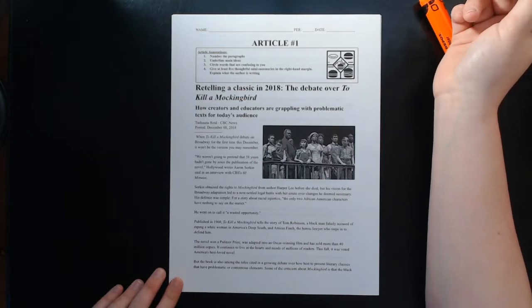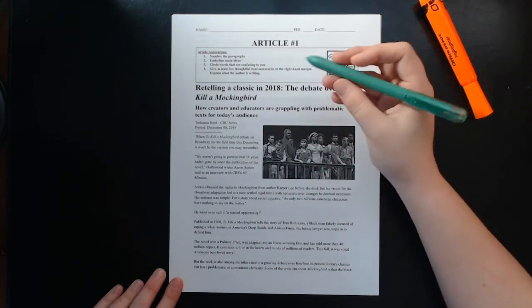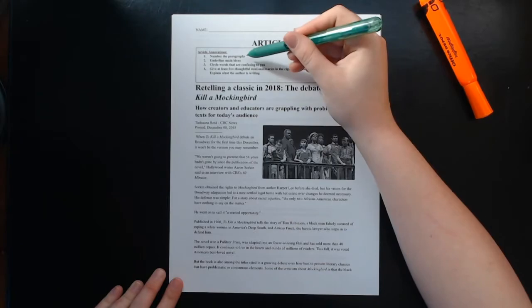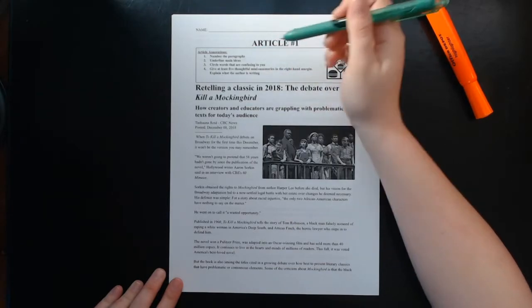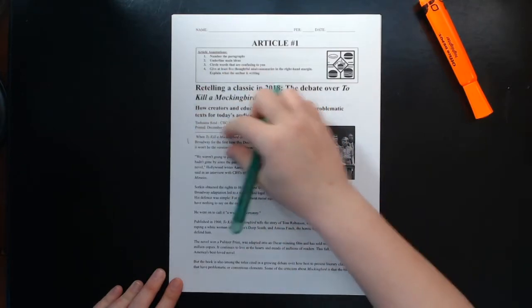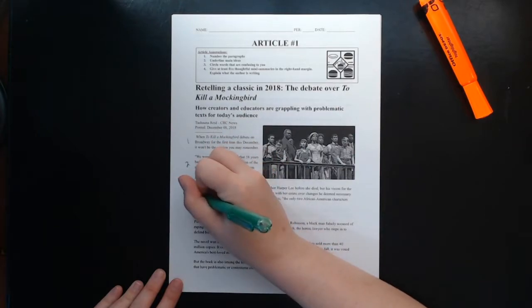What I'll be looking for from you today is, as we read through this article, I want to see you mark it up. So you'll start off first by numbering the paragraphs. And we can do that right now. If you look at each one of these little paragraphs, there should be a space in between. I just want you to go ahead and number all of those.